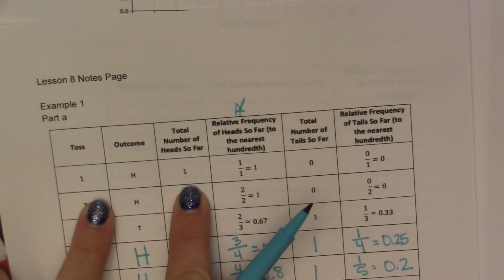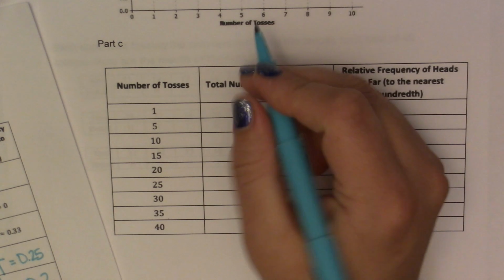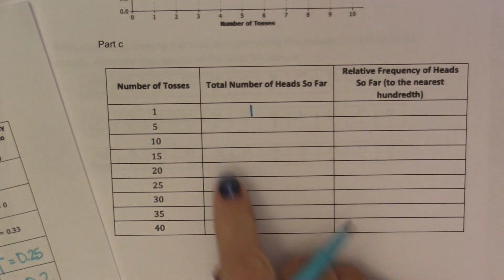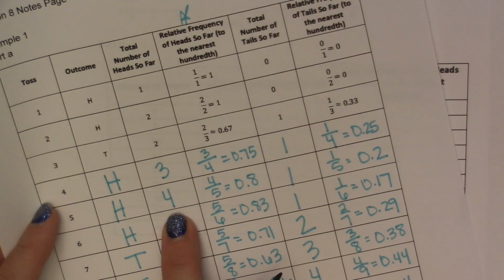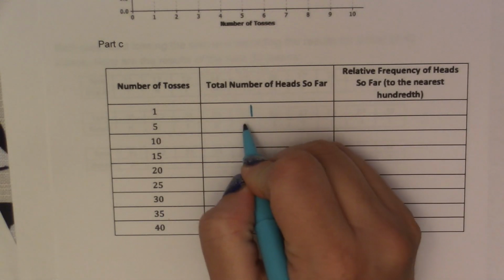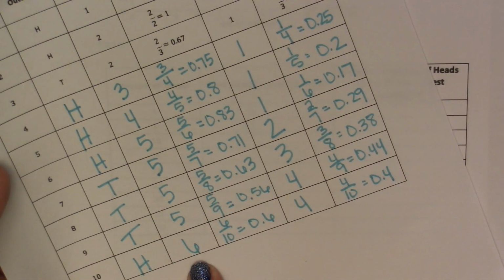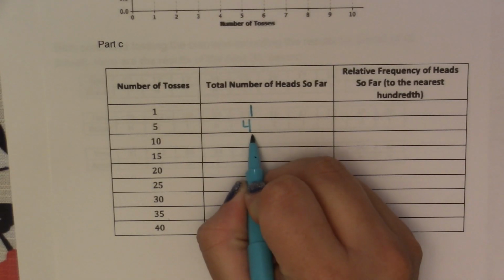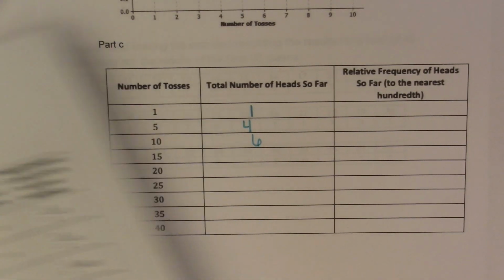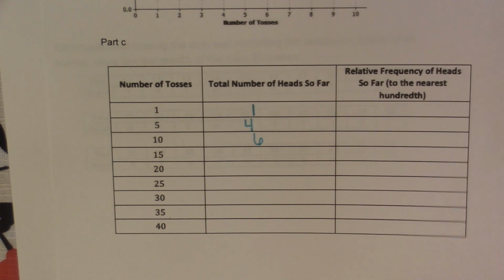So at 1, we know that the total number of heads was 1. At 5, it was 4. At 10, it was 6. And so now we need to go to the new graph that they gave us.